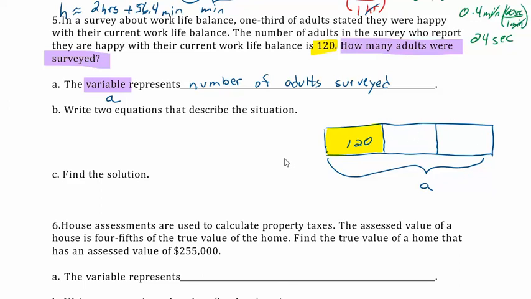1/3. So looking at this diagram, if I'm thinking of an equation, I could say I have 3 120s, and that equals A. I could say A divided by 3 is 120. Right? I take the total A and divide it into 3 pieces. I could say A divided by 120 is 3. Any of those would work.